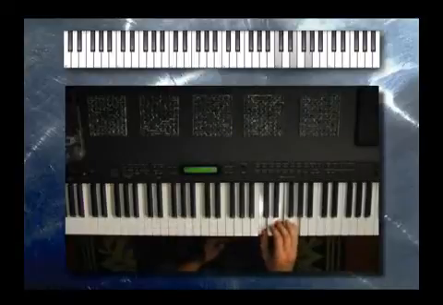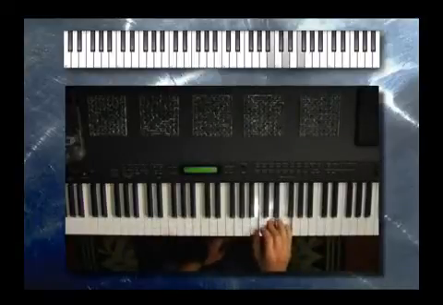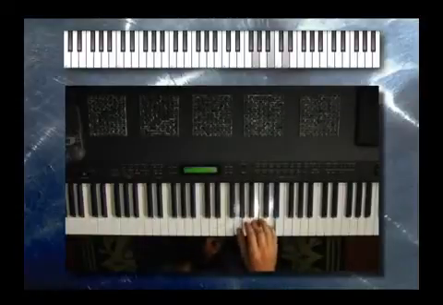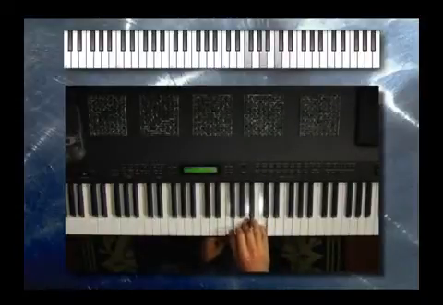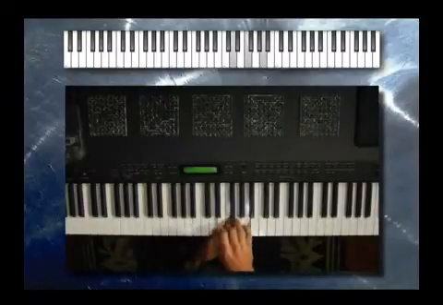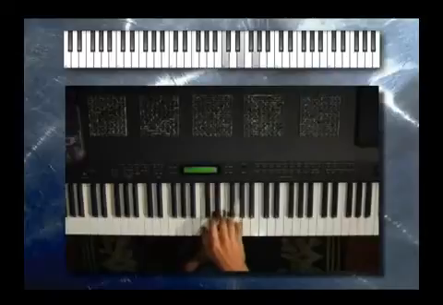And then coming back down, we have 7, 6, which is A minor, 5, which is G major, 4, which is F major, 3, which is E minor, 2, which is D minor, and 1, which is C major.